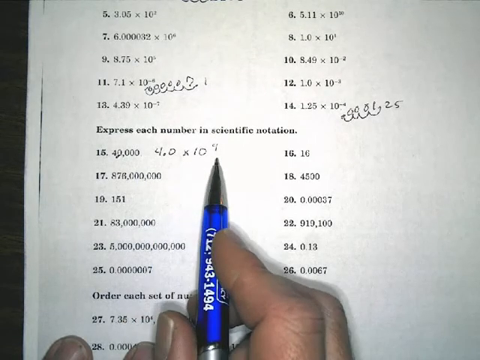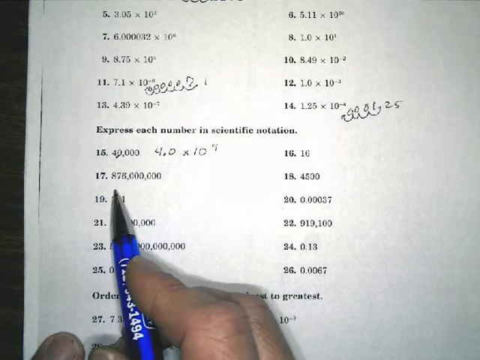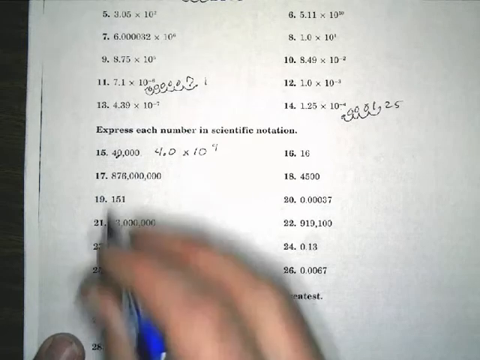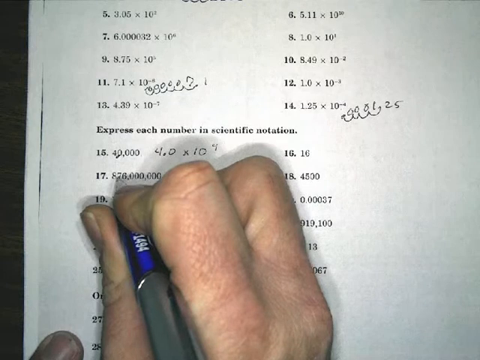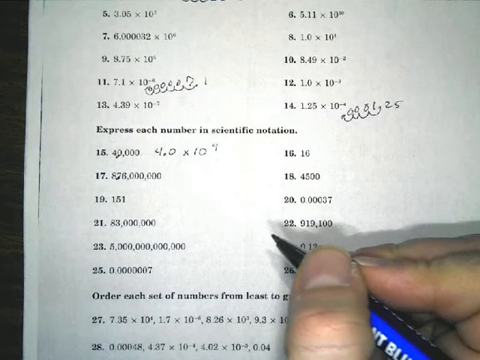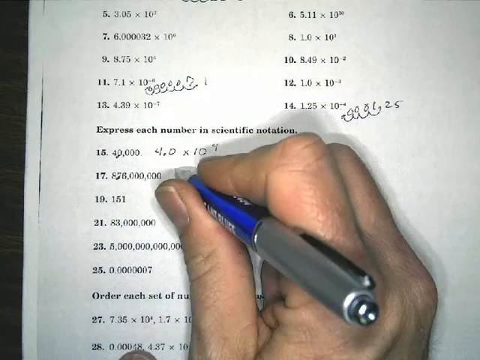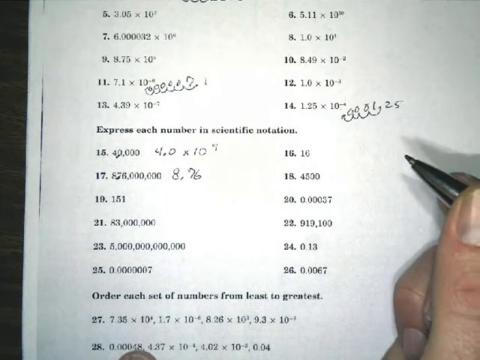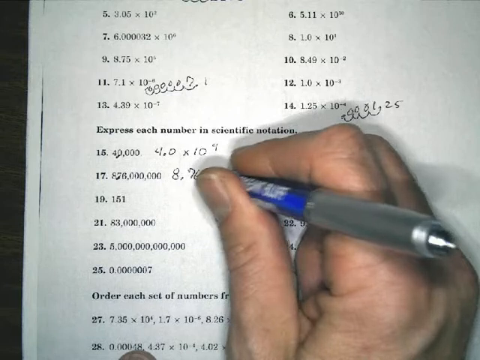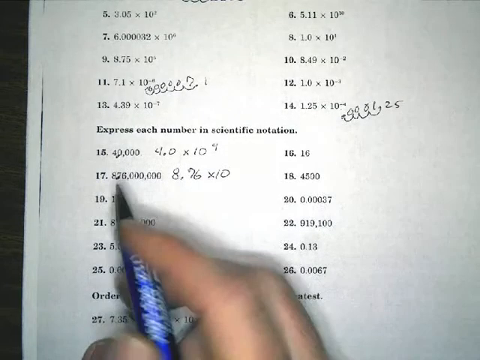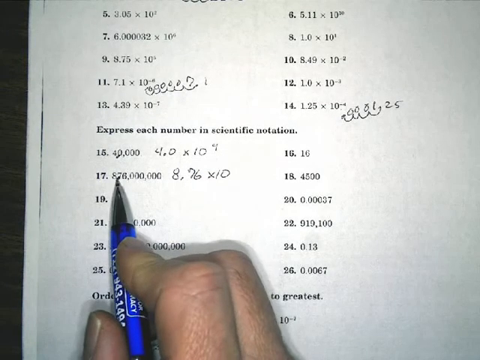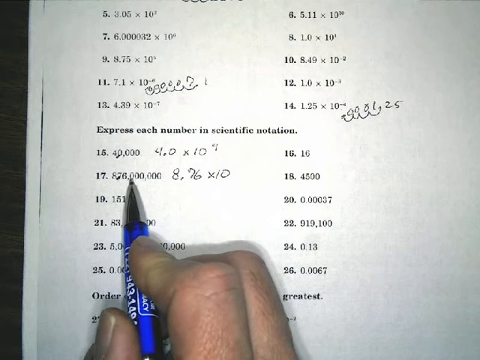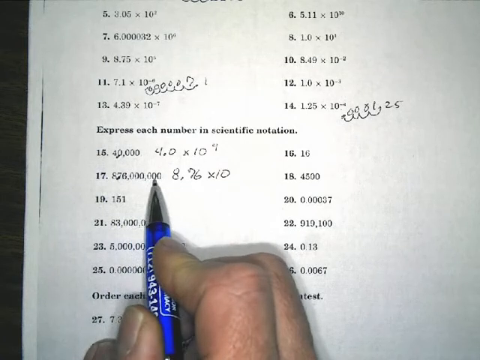If we look at number 17, again, I'm going to put a decimal in after the first number. So the decimal went after the 8. I'm going to recopy all of the numbers. So I now have 8.76 times 10. To find our exponent, we're going to count everything after the decimal we put in. 1, 2, 3, 4, 5, 6, 7, 8. So it will be 10 to the 8th power.